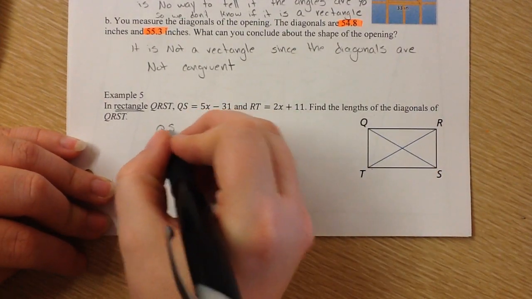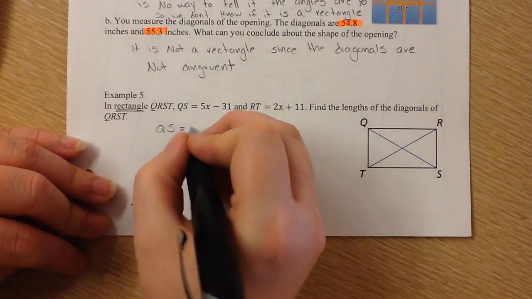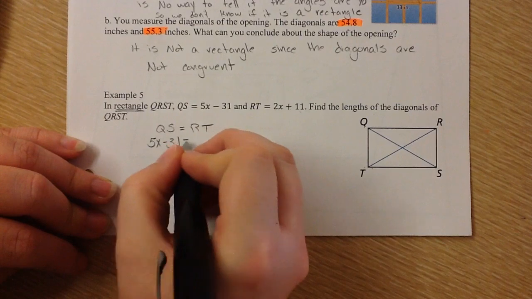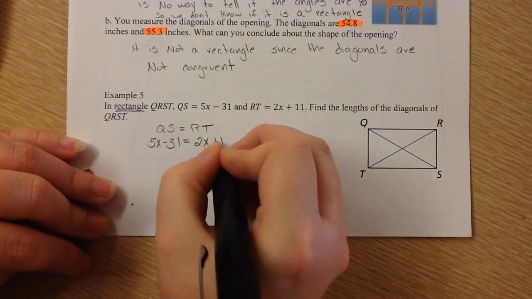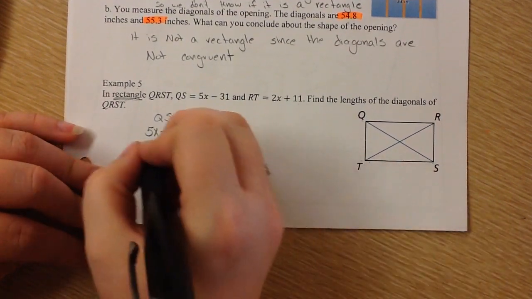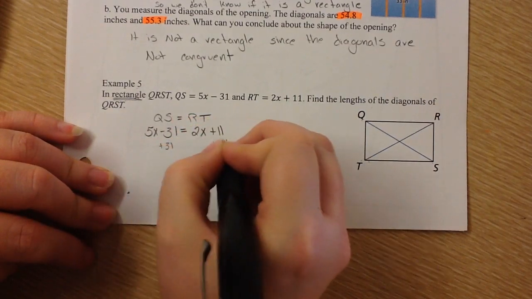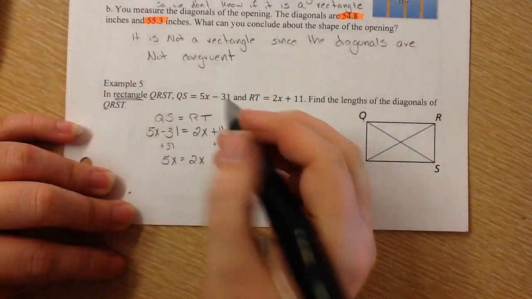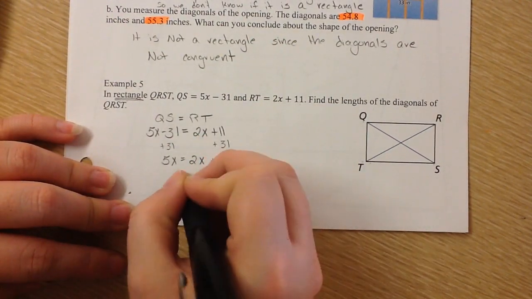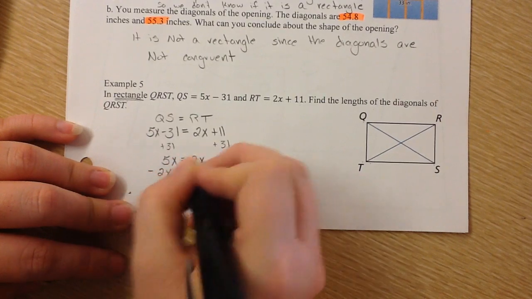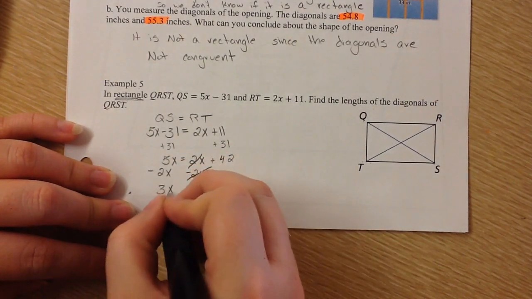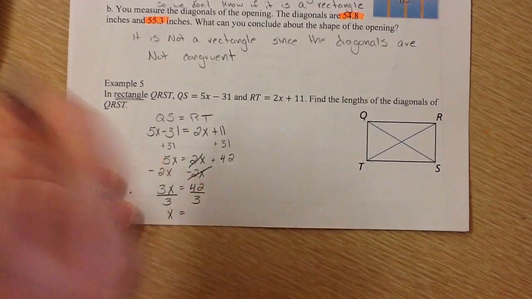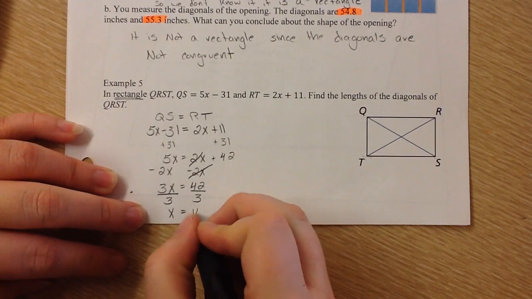Well, we know the diagonals are congruent, so I know Q to S has to equal R to T. Q to S, 5x minus 31, equals R to T, 2x plus 11. Let's add 31 to both sides. That gives me 42. I'm going to subtract the 2x from both sides, which gives me 3x equals 42. Divide both sides by 3. X then equals 42 divided by 3, which is 14.